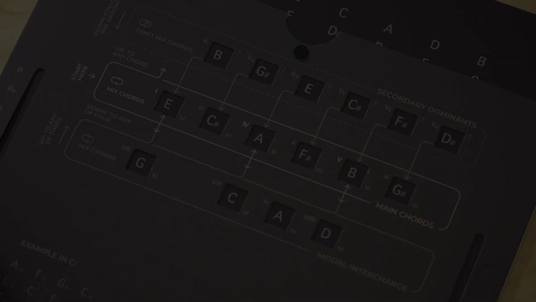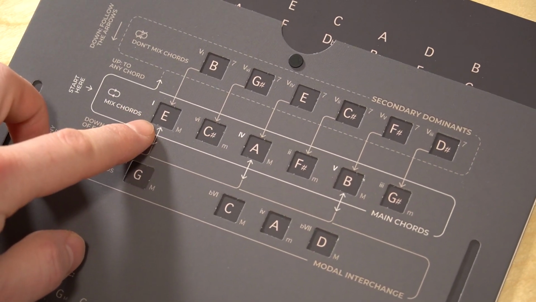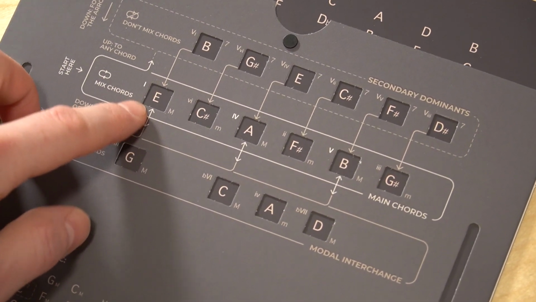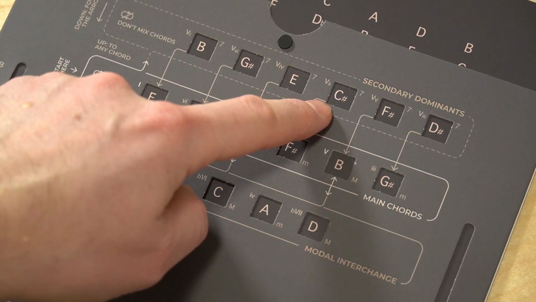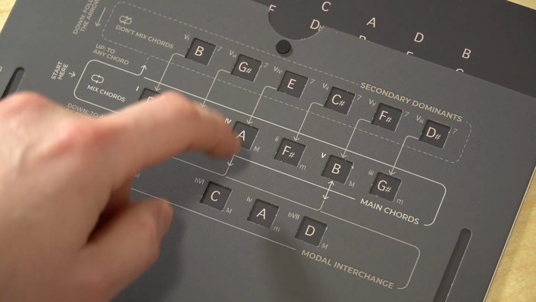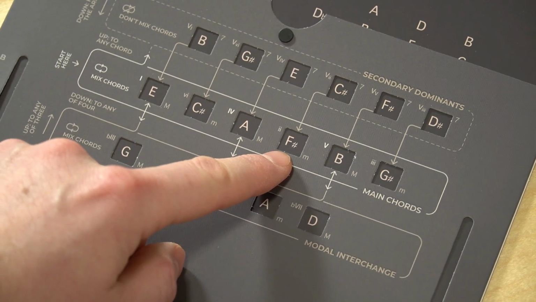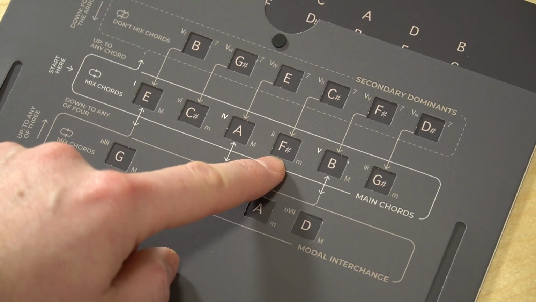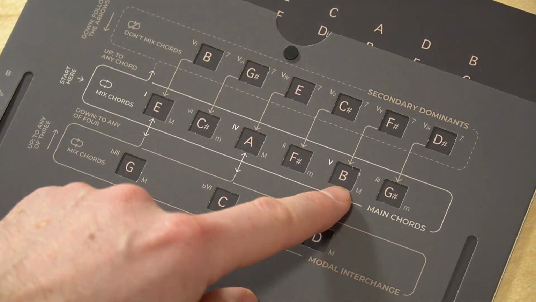Okay, not bad, but we can do better. Let's try to add a secondary dominant chord. We will start again with the E major, but this time we will jump up to C sharp 7. And if we follow the arrow, the next chord is F sharp minor. And then I will choose B major.